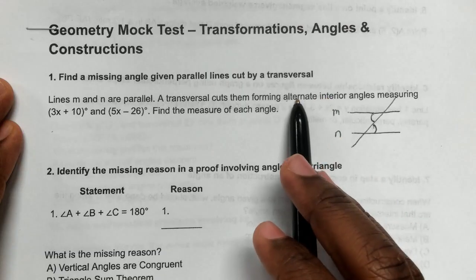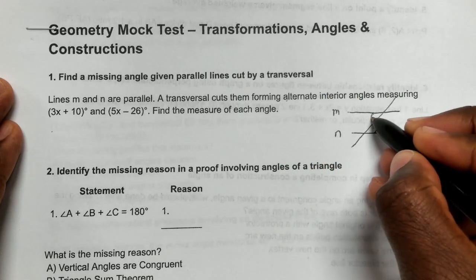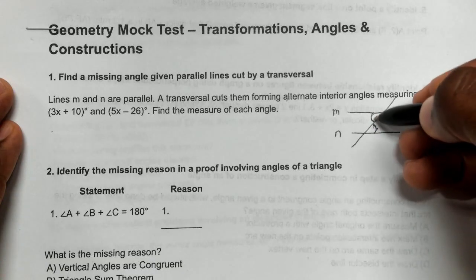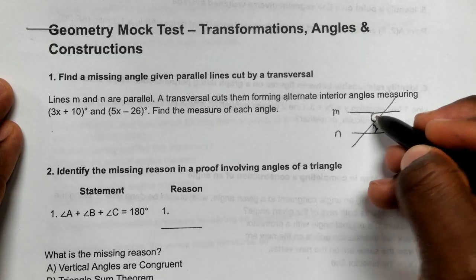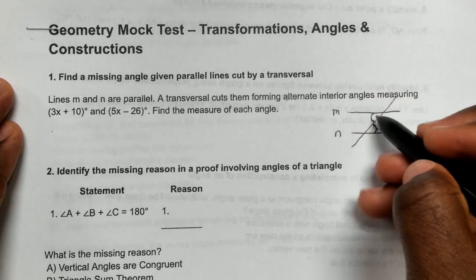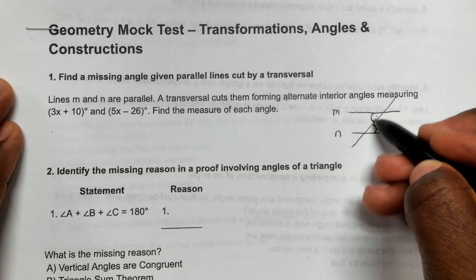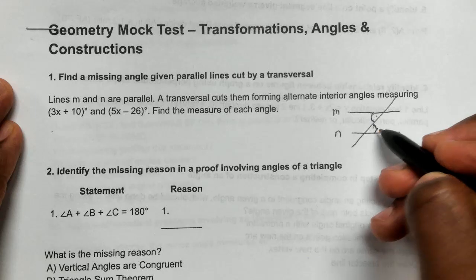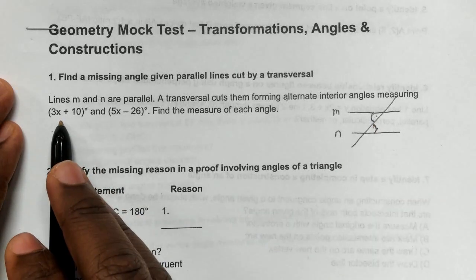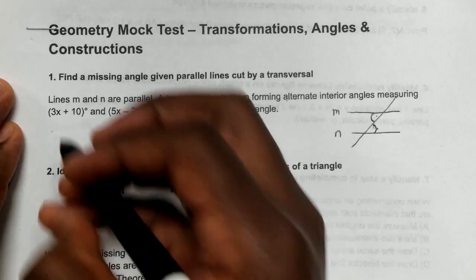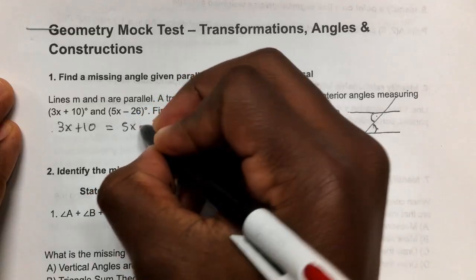So when it says we're doing an alternate interior angle, we're saying that this angle is interior, and this angle is interior, because they are opposite of one another but they're both interior. This would be an alternate interior angle because it has similar shapes even though they are not on the same side. They're on opposite sides but they have similar measurements, so that means they're alternate. With alternate interior angles, because they measure the same, we can say that each of them is going to be equal. So I'm going to say that 3x plus 10 is equal to 5x minus 26.